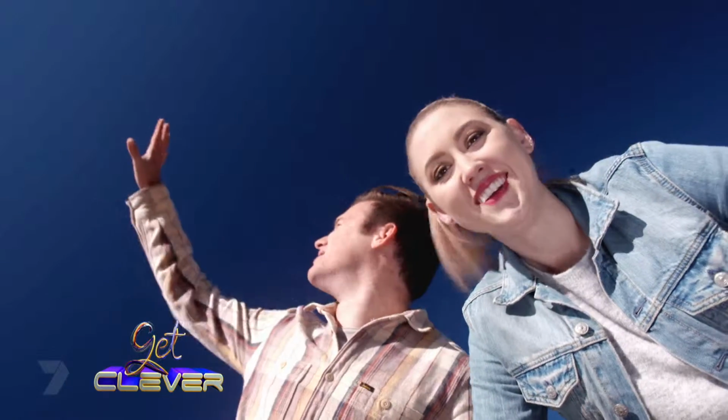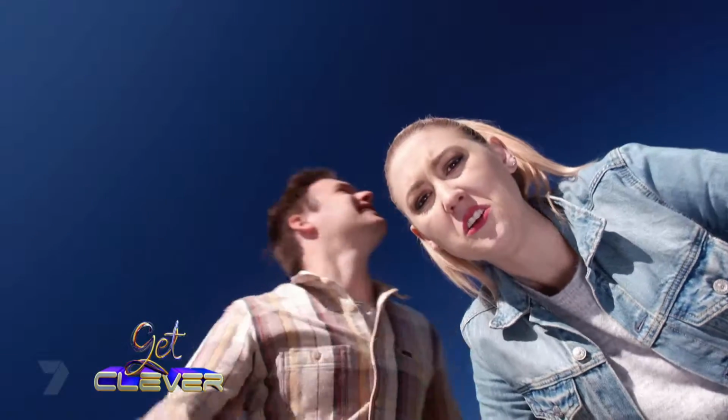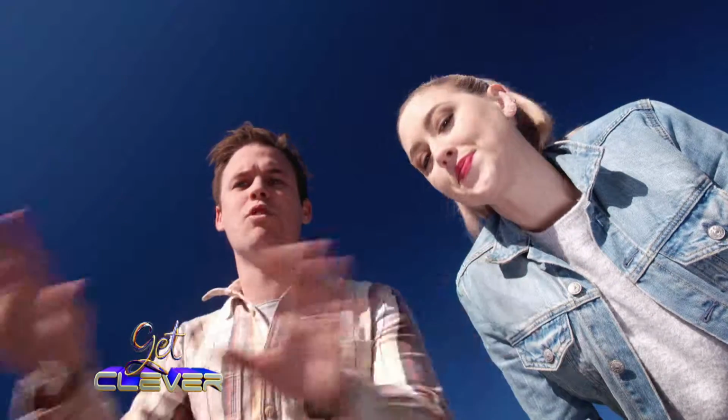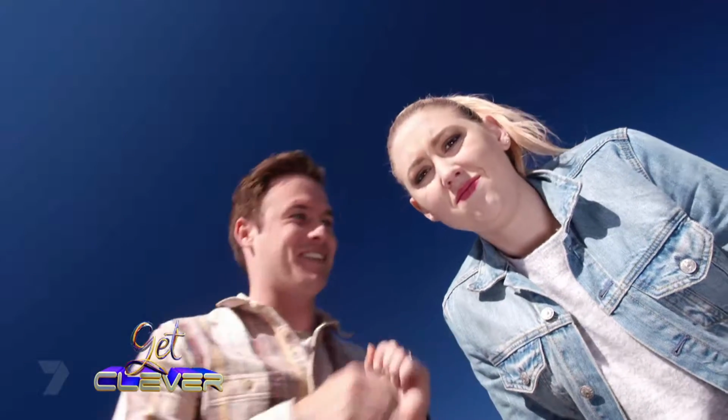Today on Get Clever, Jackie and I are doing some stargazing. Except it's not going very well. Shouldn't we do this at night time? Jackie, I'm scared of the dark. All we have to do is just move around a bit. I'll orbit this way and you orbit that way. Get it? A bit of solar system here.